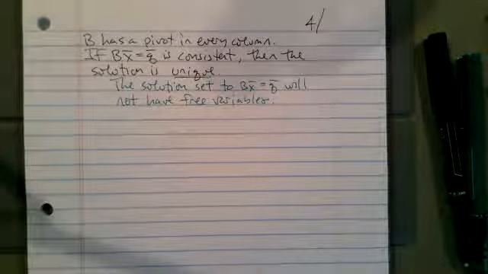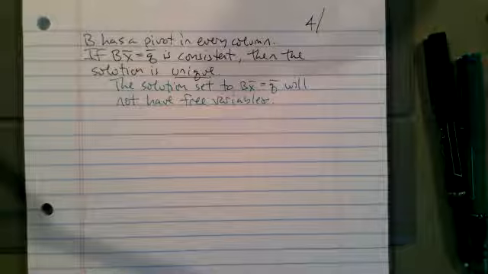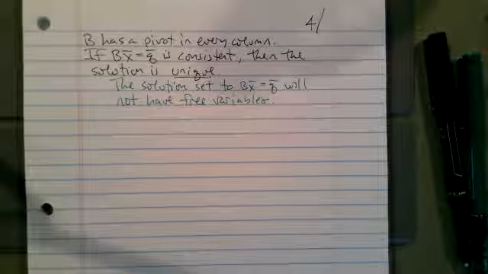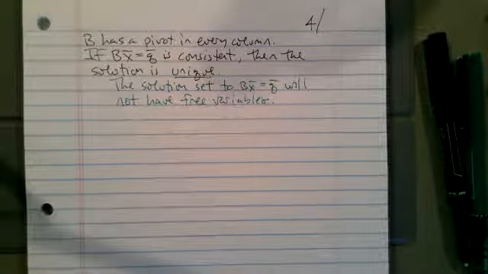But there's an "and" there. When I say if Bx equals q is consistent and B has a pivot in every column, then the solution set is unique. If the solution is not unique, then either Bx equals q is not consistent or B does not have a pivot in every column. Since B does have a pivot in every column, then if the solution set isn't unique, it must be because Bx equals q is inconsistent. Any questions? I switched to columns and then I went to consistent.